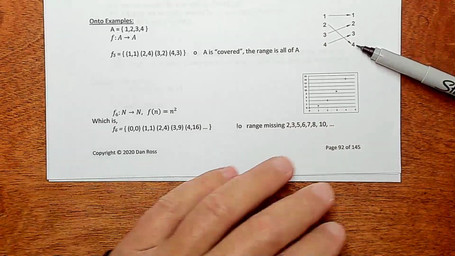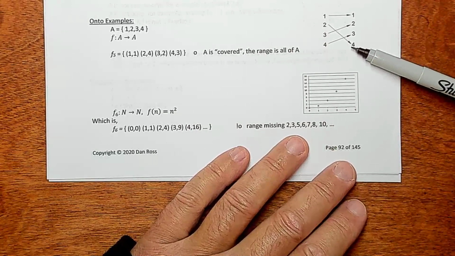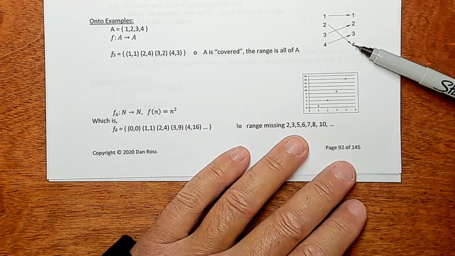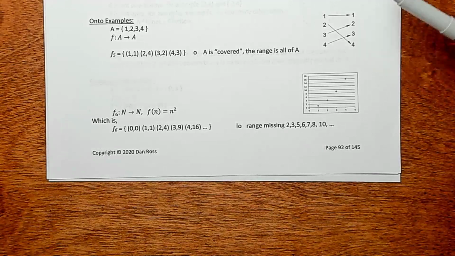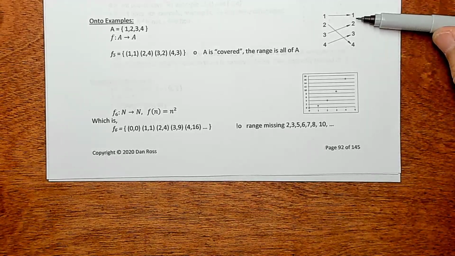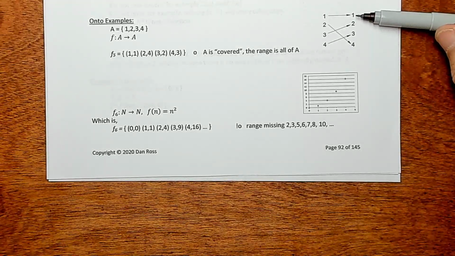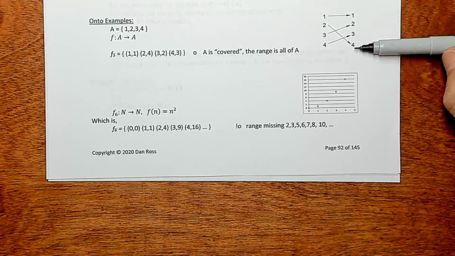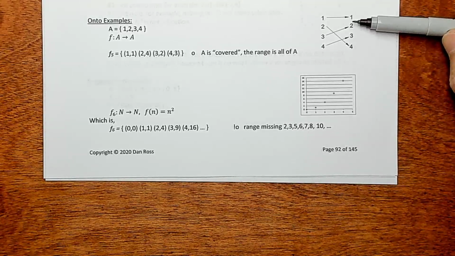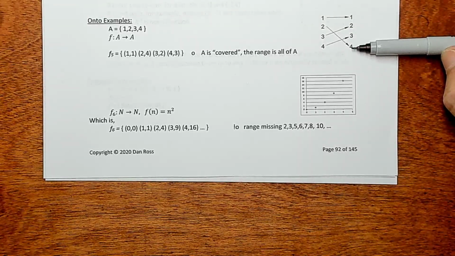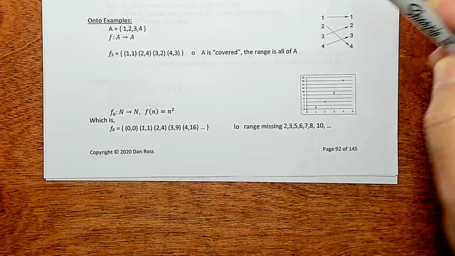This guy is onto because it covers the entire codomain. Well, I'm saying codomain. Now here you've got to be really careful. Let's say this, the range, which is what range is, the exact elements. The range consists of the entire output set for this example.